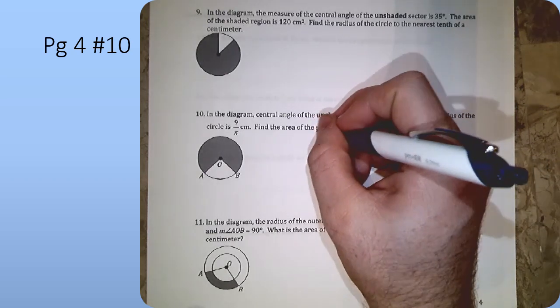In this one it says, in the diagram, the central angle of the unshaded sector measures 60 degrees, and the radius of the circle is 9 over pi centimeters. Find the area of the shaded region. So the main thing here is we are trying to find the shaded region.